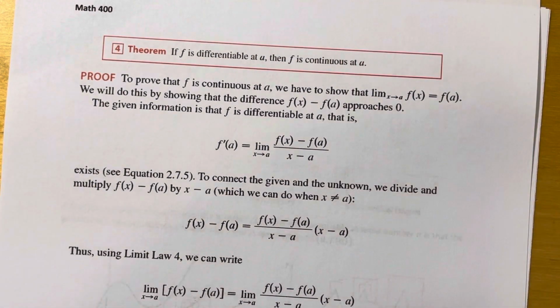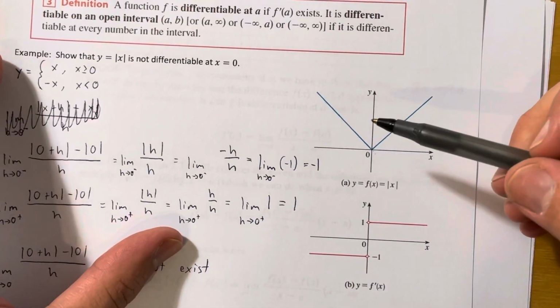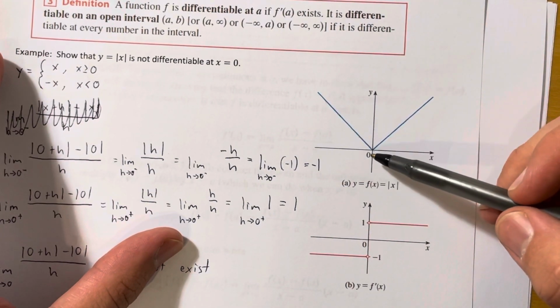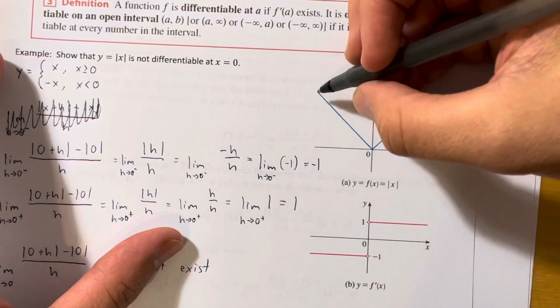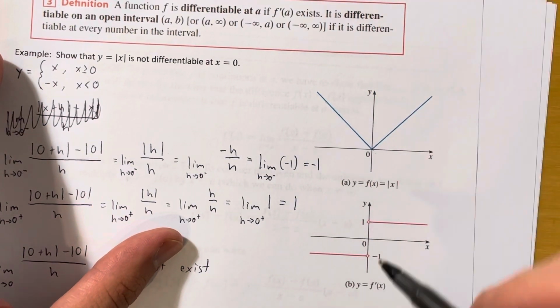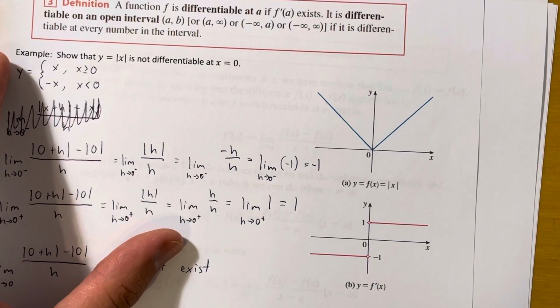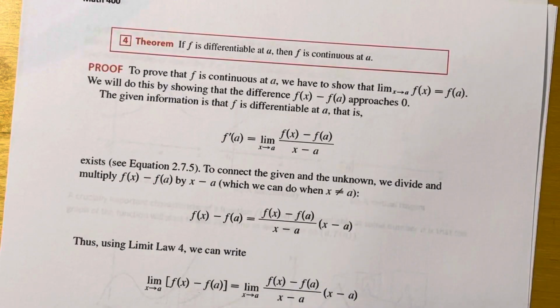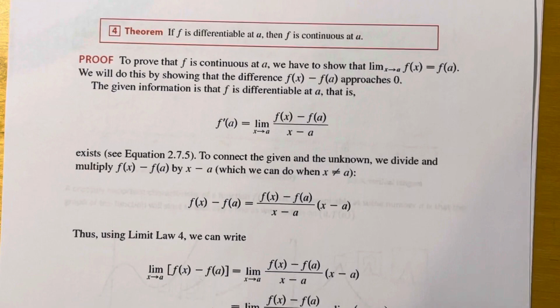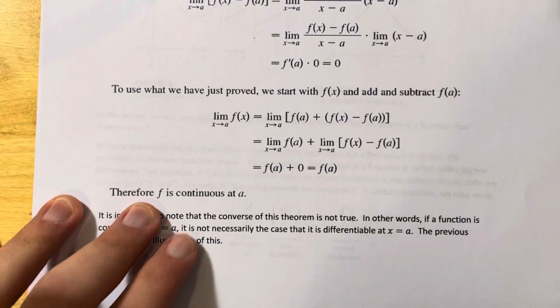In fact, the last example we did proves that. Take a look at my example here. The absolute value function is continuous at 0. Notice I could draw this graph without picking up my pen, the whole thing. But we showed that it's not differentiable there. So continuity is not enough to say that a function is also differentiable. But differentiability is enough to say that a function is also continuous. That's what we're saying here, and I spell that out right here too.